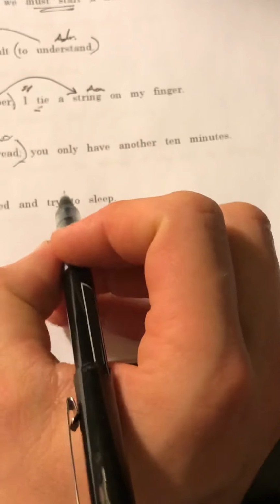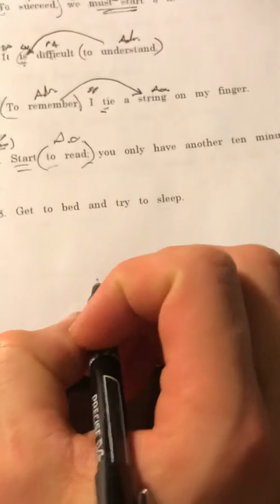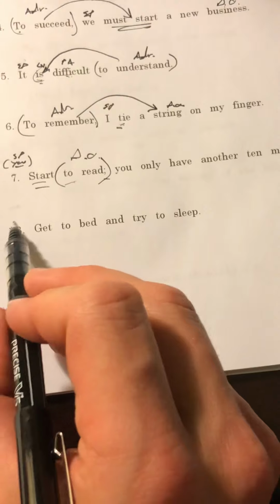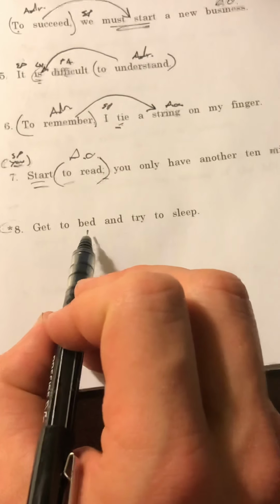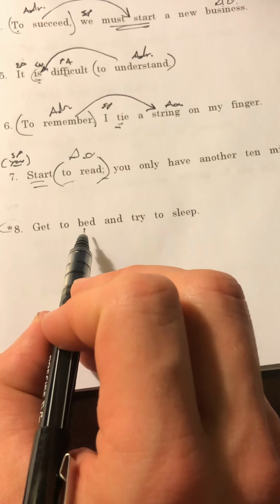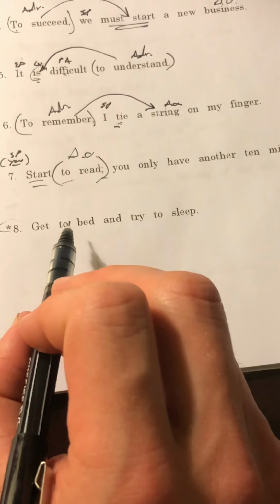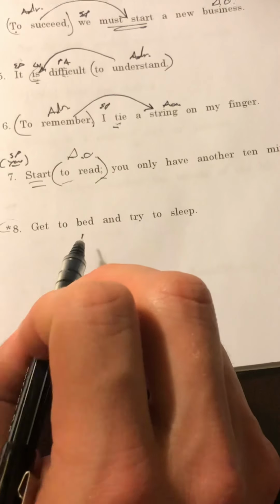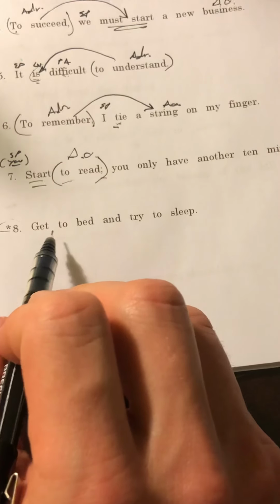Start, what are we starting? Starting to read. You only have another 10 minutes. Now here we do not have an infinitive. That is what the directions said. So we'll leave that clause alone. Get to bed and try to sleep. And it has the last asterisk here for tricky, and oh man. Yeah, the key here is bed is not a verb. You could force it to be one, like you could say, you know, and we hiked out 3 miles and then bedded down for camp or something. Like we could force it into that place, but a native English speaker does not consider bed at root a verb.